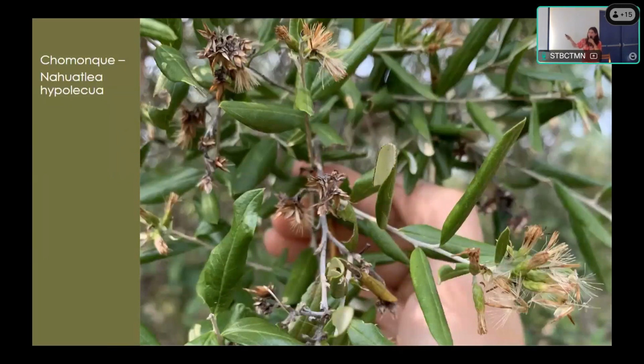This is Chomonke, Nawatlia hypaluca. Same thing with this one. There's one that's right along the trail that Audrey showed me whenever we were going on a little tour of the area, and I got super excited for that one. But this one I found on my own, which I got even more excited for because I thought that there was only one of those in the refuge, but there's, again, an entire population of this plant.